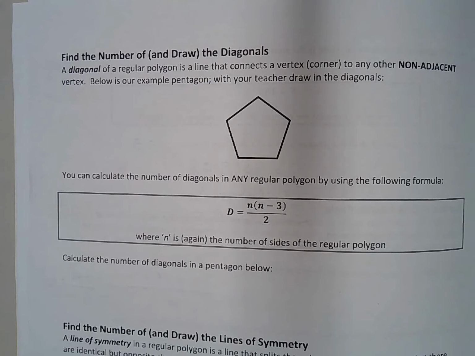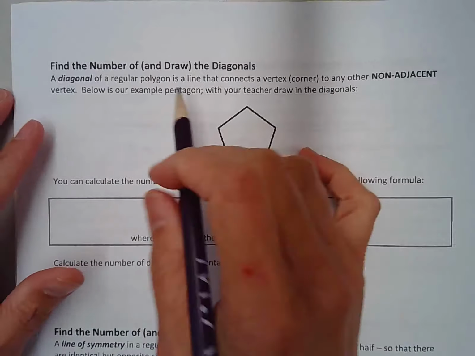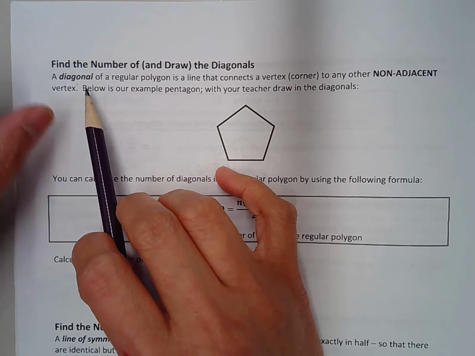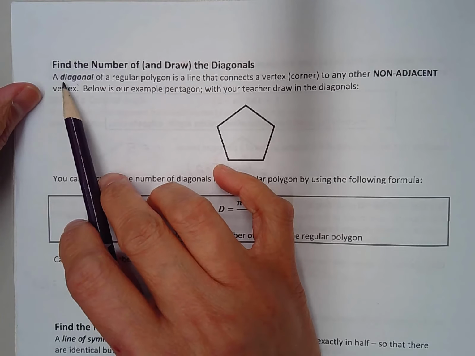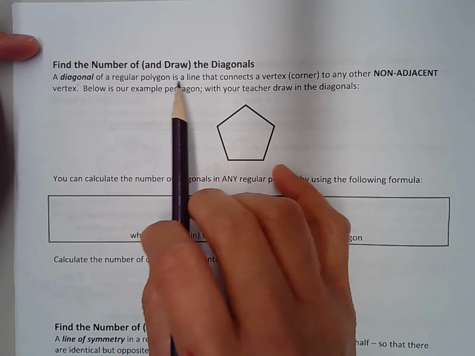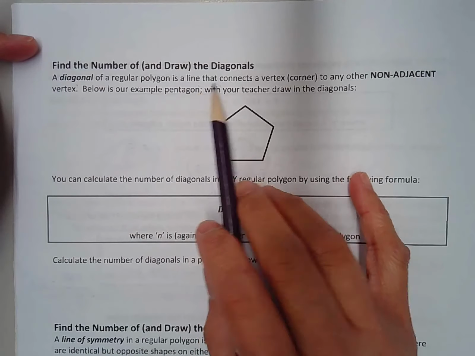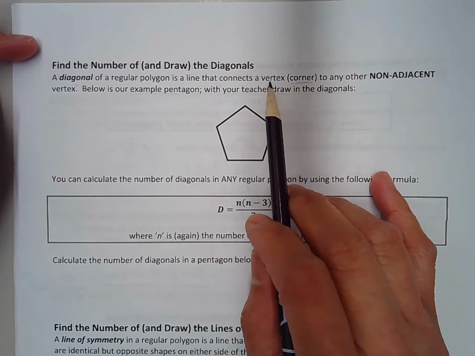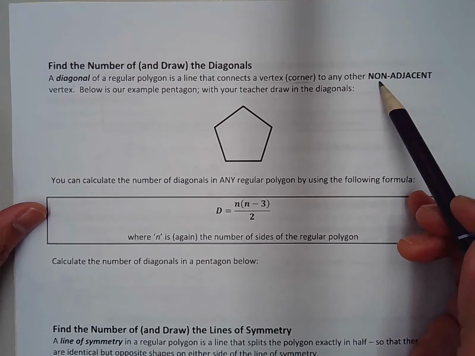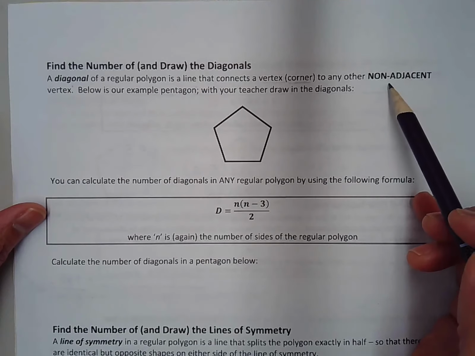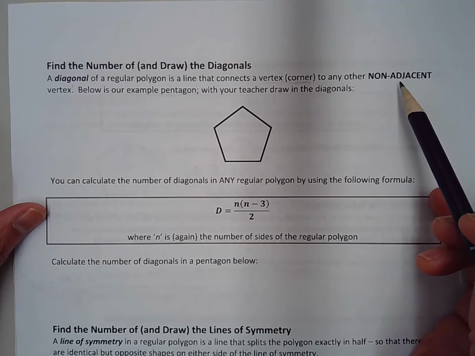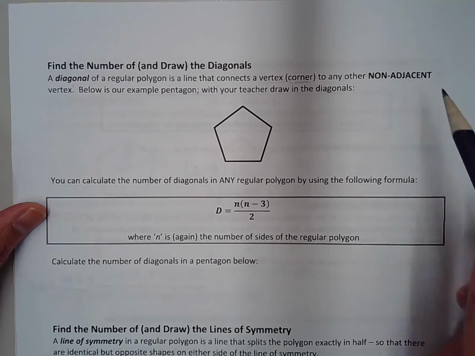It says here, diagonal. A diagonal, you already know what a diagonal is because we've used that when we talked about the quadrilateral. But here's another definition again. A diagonal of a regular polygon is a line that connects a vertex. Okay, that's a fancy word for the corner. It's the vertex to any other non-adjacent. What does non-adjacent mean? Not beside that vertex.